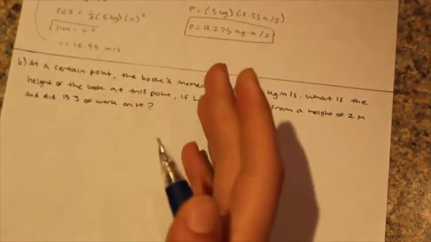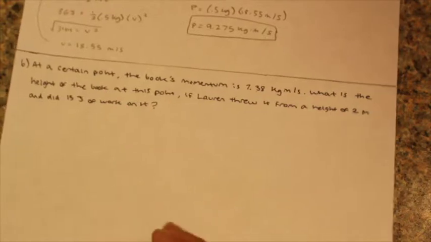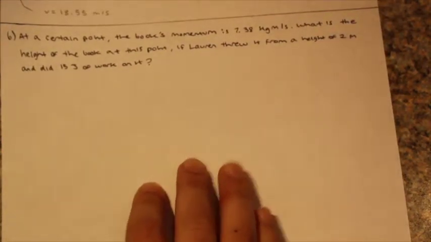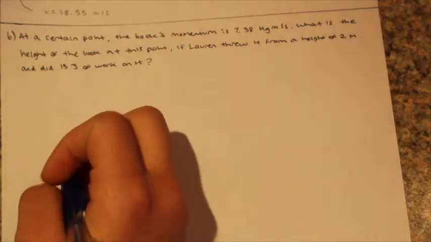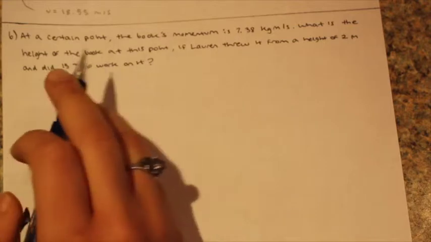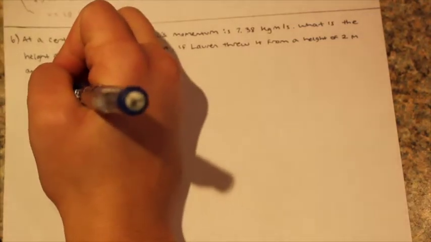So let's think about what types of energy are present right now. We know that we have gravitational potential energy because it says Lauren threw it from a height of 2 meters. So let's write that down.